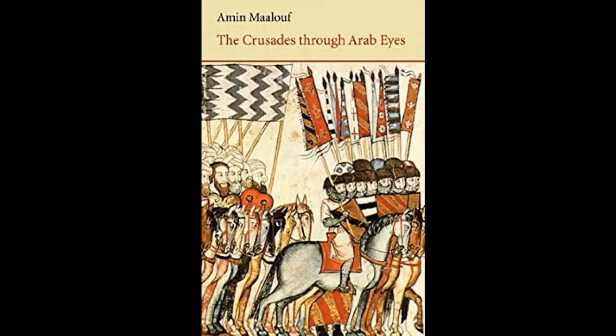I thought I'd do this one right after the last book review because I would recommend getting the Steve Tibble Crusader Armies book and reading this one side by side if you have an interest in the Crusades. This is The Crusades Through Arab Eyes, pretty self-explanatory, written by Amin Malouf, an Arab historian. It's a bit older than the Tibble book, coming out in 1984, but it's an interesting take, and it's regarded as a classic. But I have some issues with it, and I'll get into that in a minute.